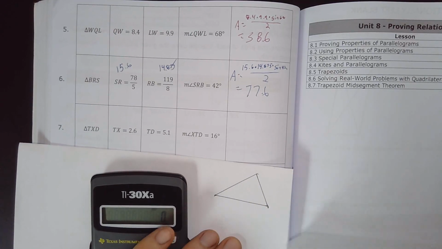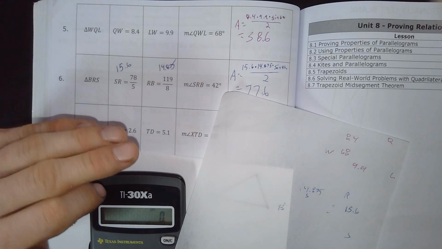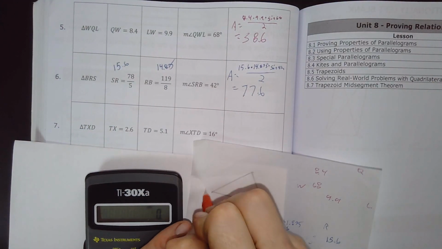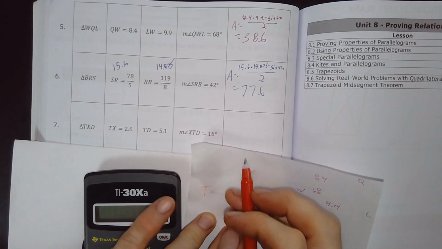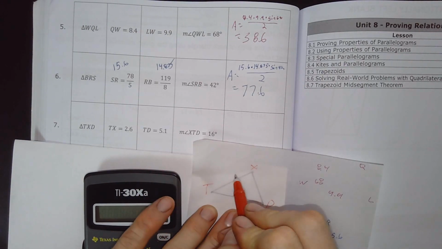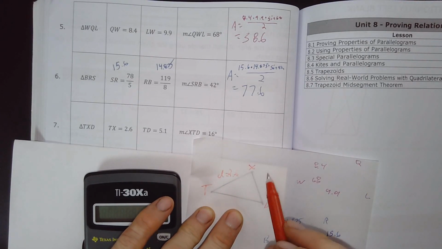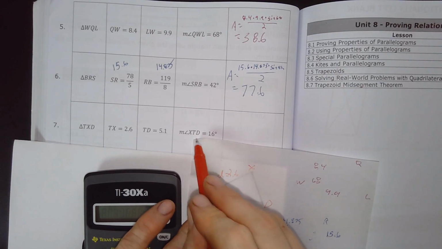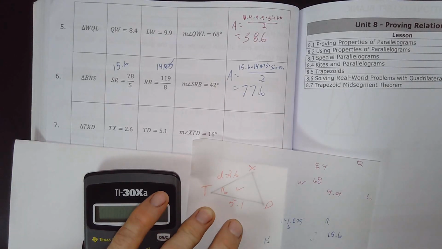Then we have another one. Let's go to red. All right, we have TXD. TX, opposite of D, equals 2.6. TD, opposite of X, is 5.1. T is 16 degrees. Passes the check.